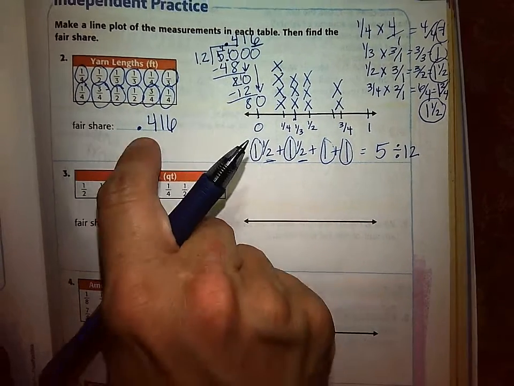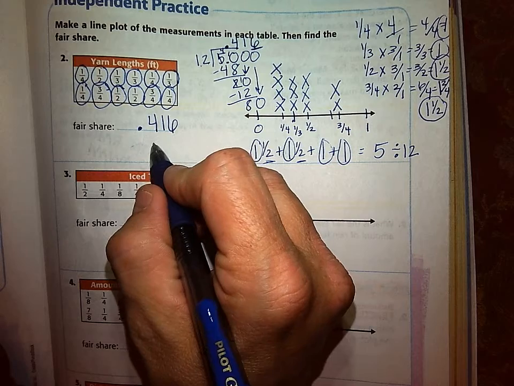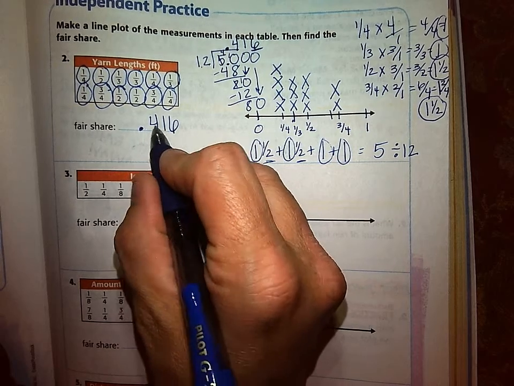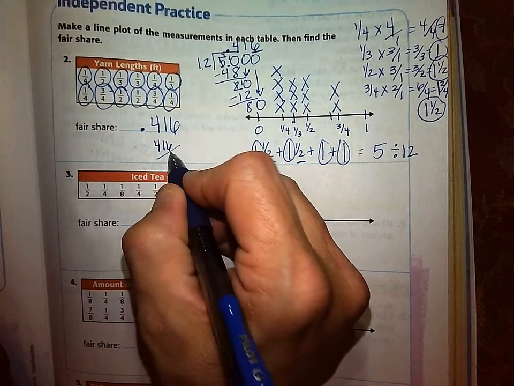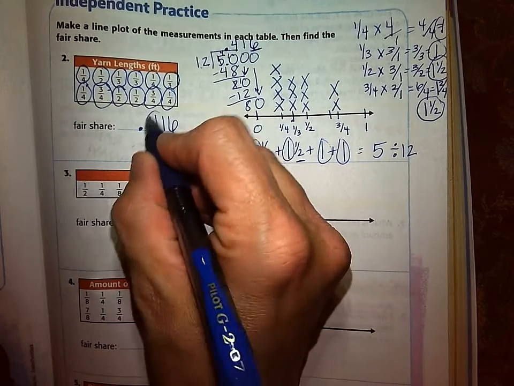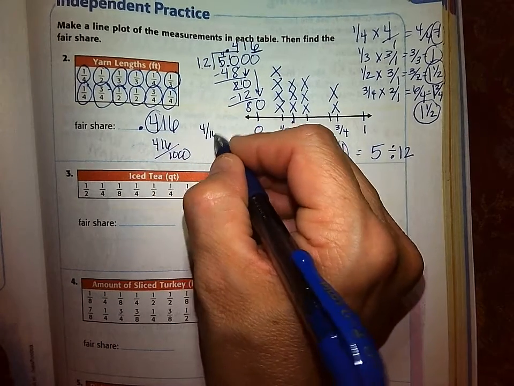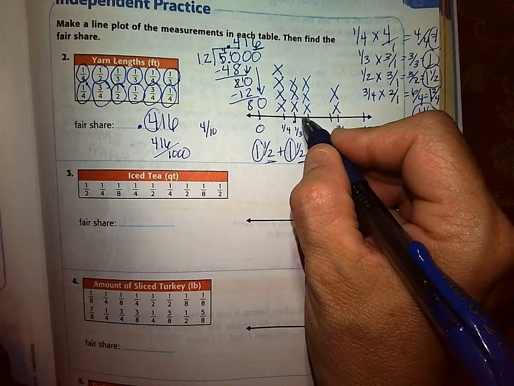And that's, remember, about 4 out of 10. That's 4 tenths, 4 out of 10. It's officially 416 out of 1,000, but that 4 tenths means 4 out of 10. So it would fit right about there, would be your average.